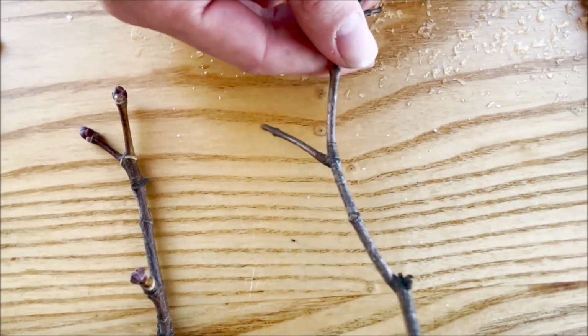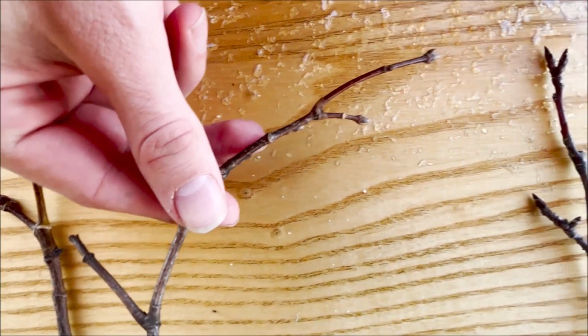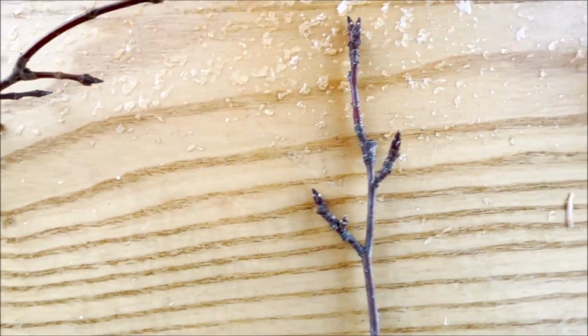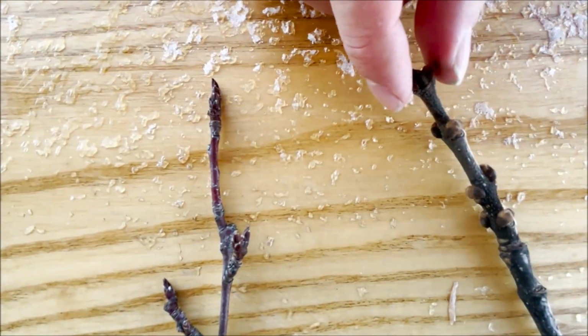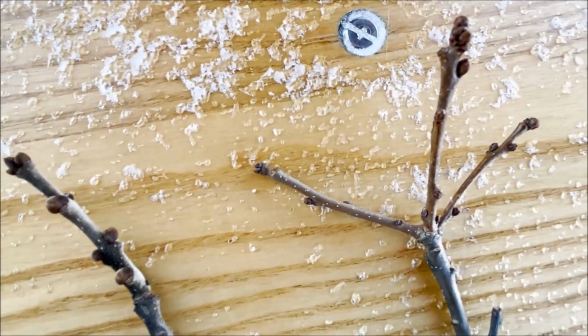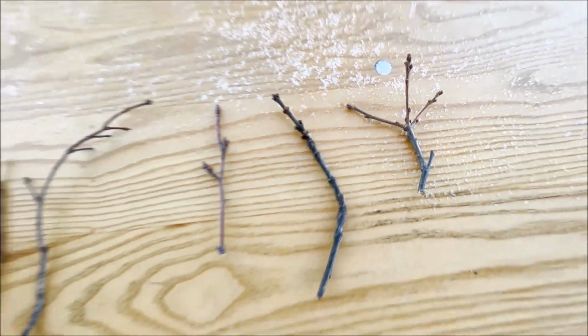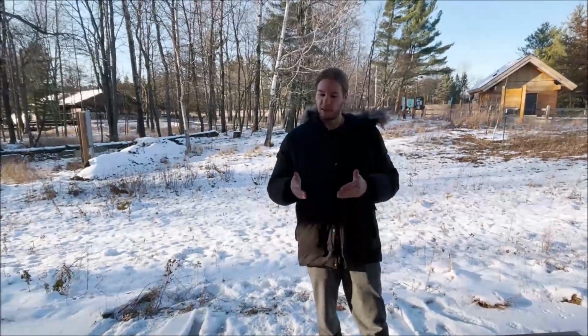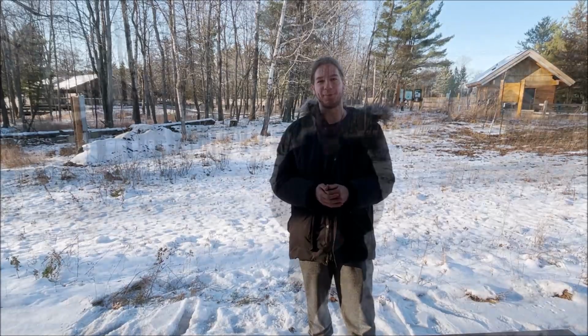Here are some buds that are a bit pointy. And here are some buds that are rounded and blunted. So, similar to seeds, the more familiar you are knowing trees' buds, the more you will know the type of tree you're looking at there. Now that we know a few characteristics of how to identify trees in the wintertime, let's go put this knowledge to the test and try to ID one tree for ourselves. Let's go!